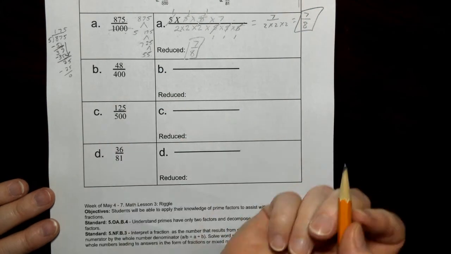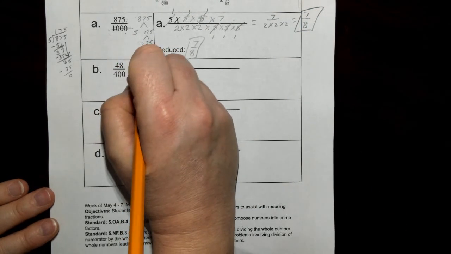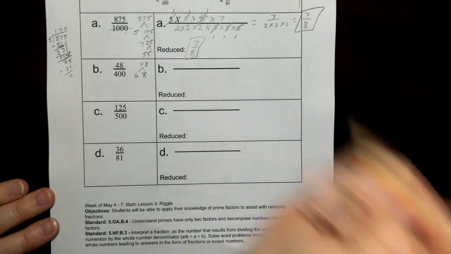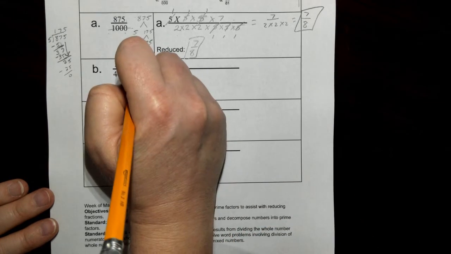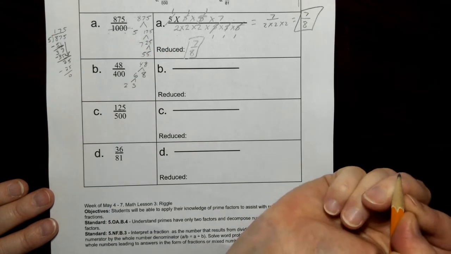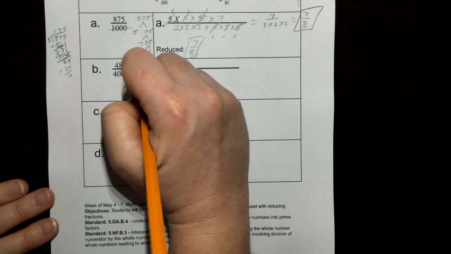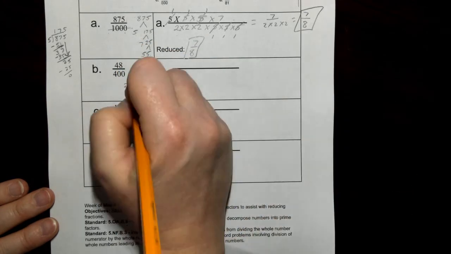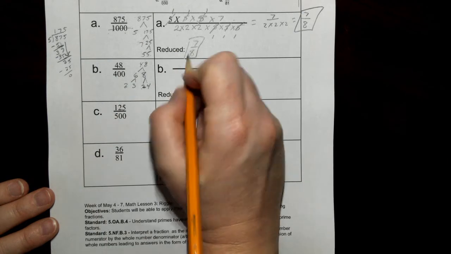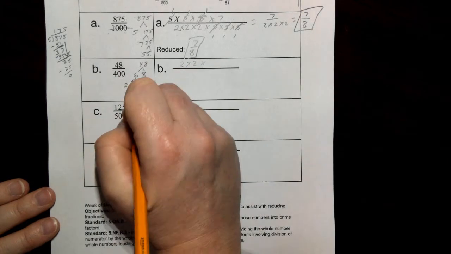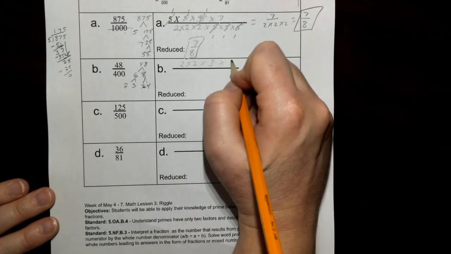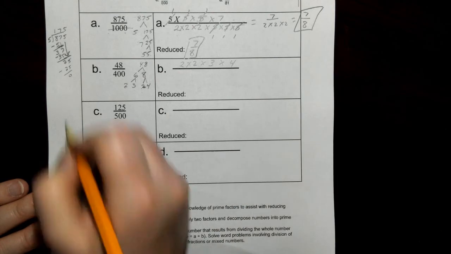All right, 48 over 400. 48, I like 6 times 8 is 48. It's easy to remember. 6 is 2 times 3. 8 is 2 times 4. So I have 2 times 2, 3, 4. Now we've got to do 400.